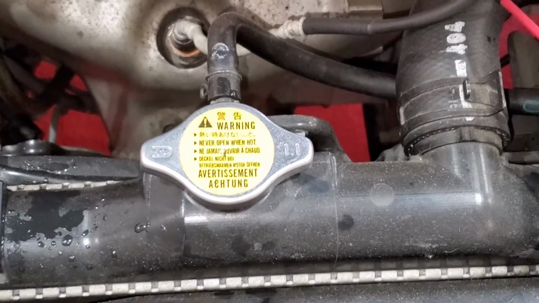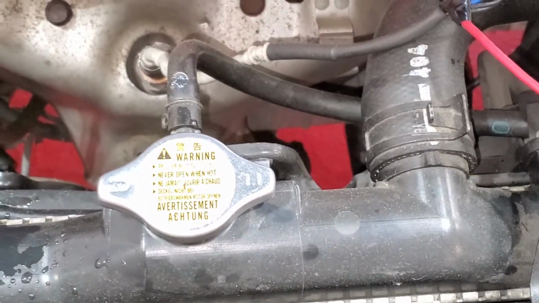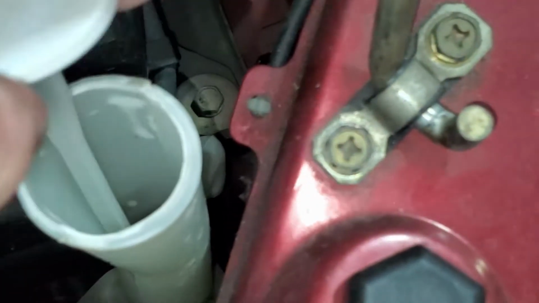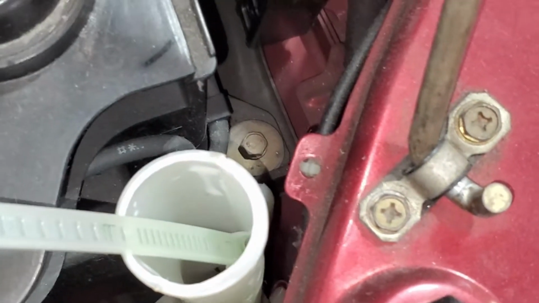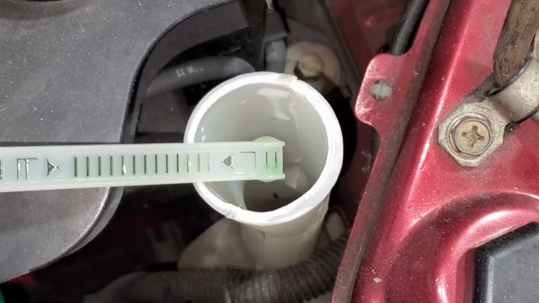This is the coolant cap, also known as a radiator cap. Now sometimes vehicles have a remote bottle for their coolant recovery. This right here is another place to check the coolant on this vehicle to see if there's enough in there, and there is, that little green fluid that's on there.